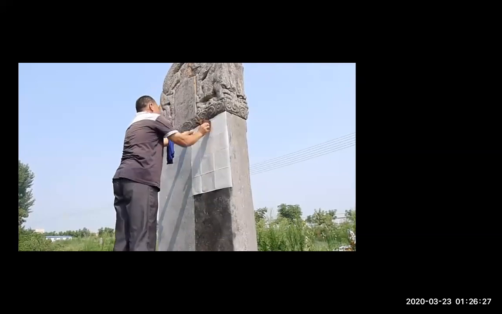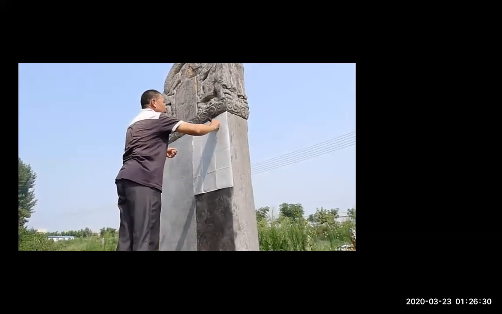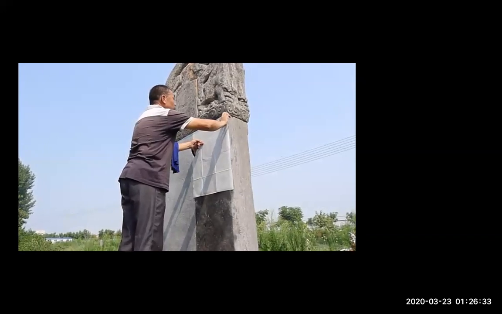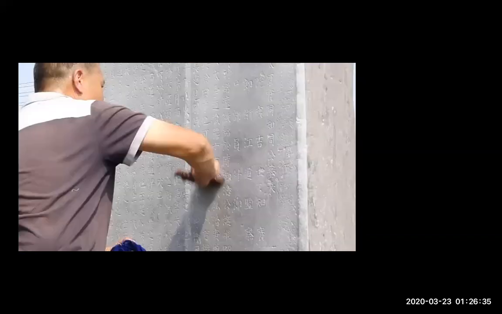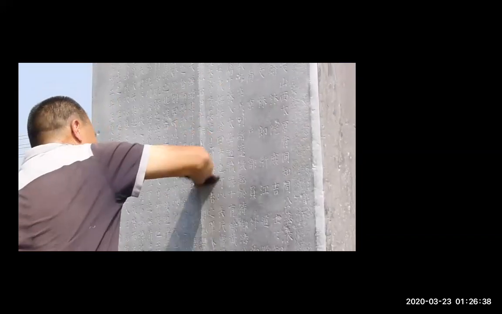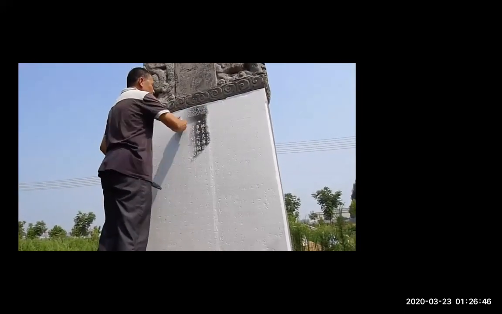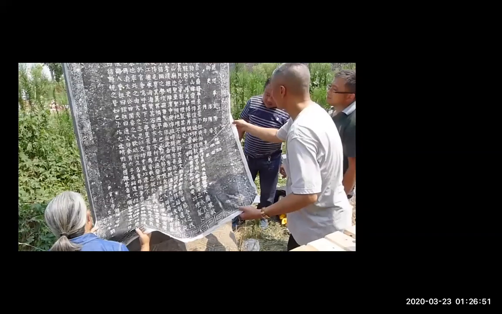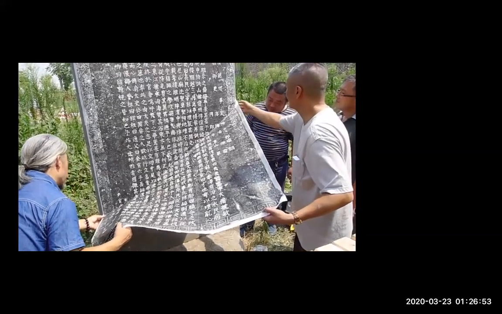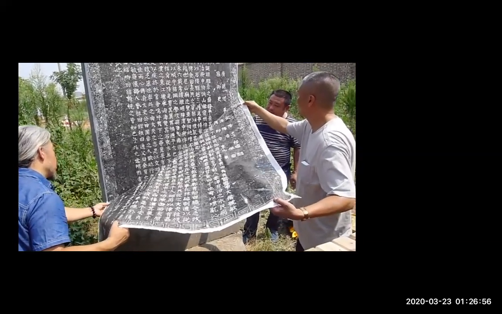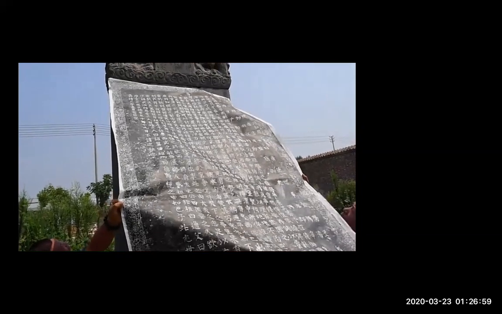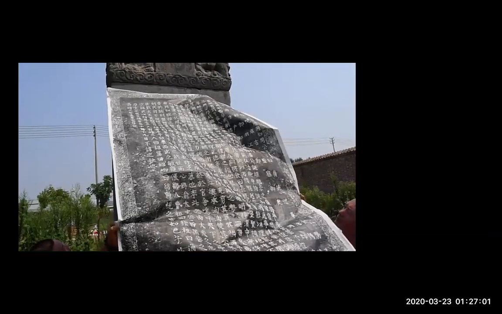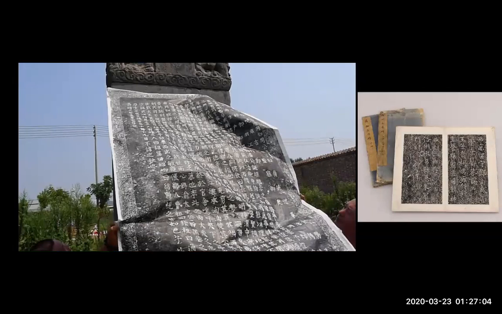So you see, first, you cover the stone tablet with a sheet or several sheets of moistened paper. And you press the paper repeatedly so that the paper sticks closely to the surface of the stone. And third, you apply ink onto the paper to reveal the inscriptions. In the last step, you remove the ink impressions from the stone, and this gives you a copy of the inscribed text. And then you can make an album like this on your right.